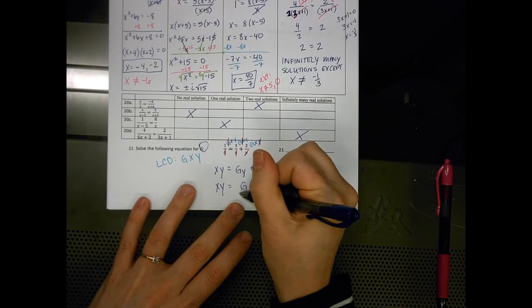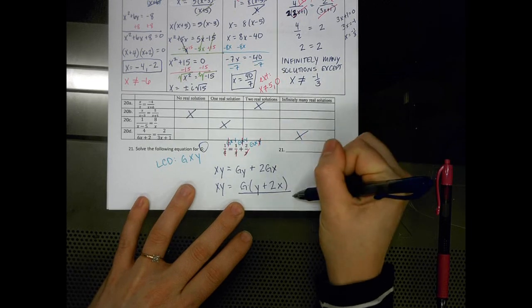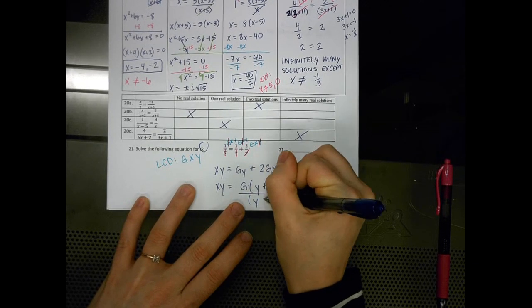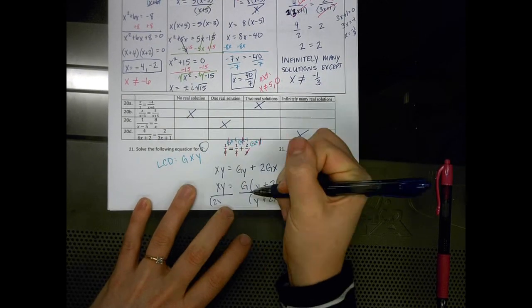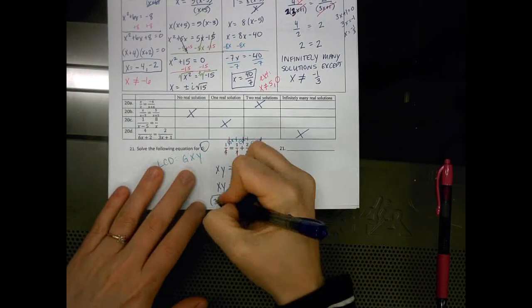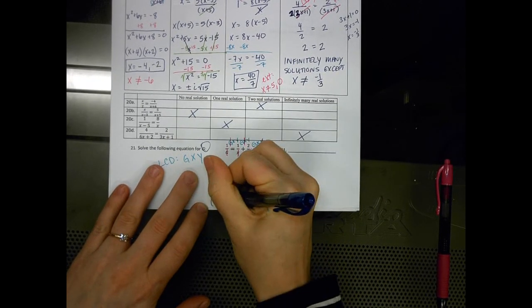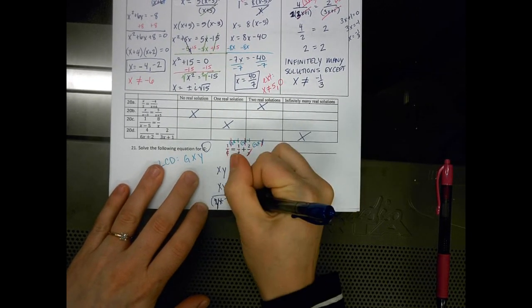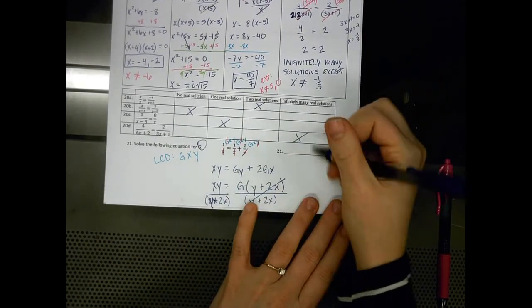And then to get g by itself, right now it's g times this set of parentheses. So we're going to divide the set of parentheses to the other side in order to get rid of it. It's y plus 2x. So the y plus 2x reduces, and the g is all alone.